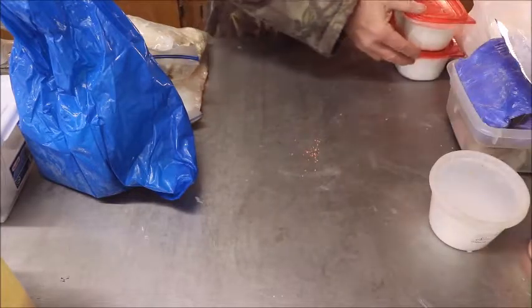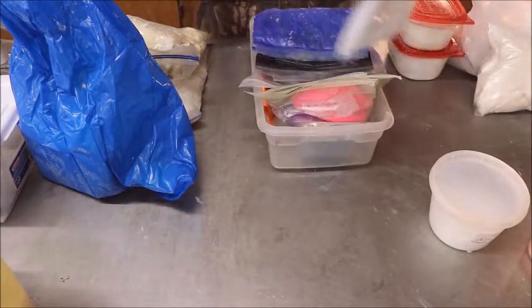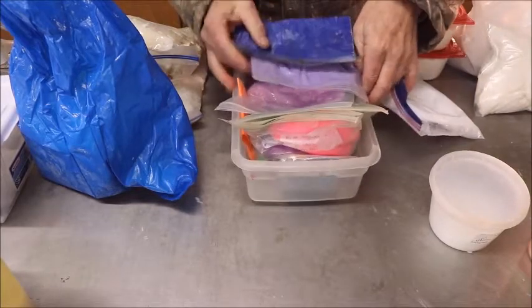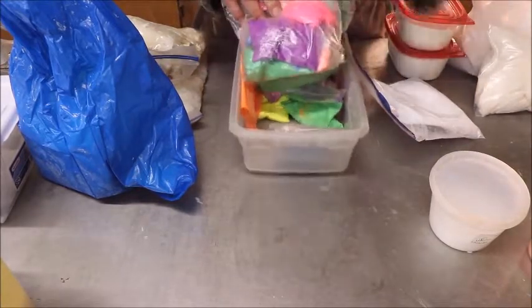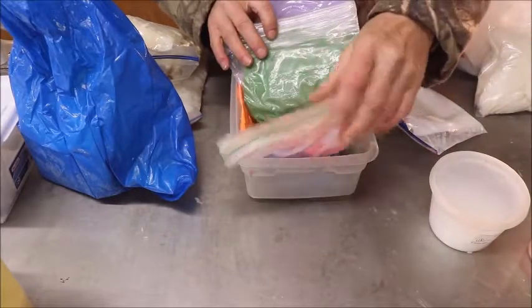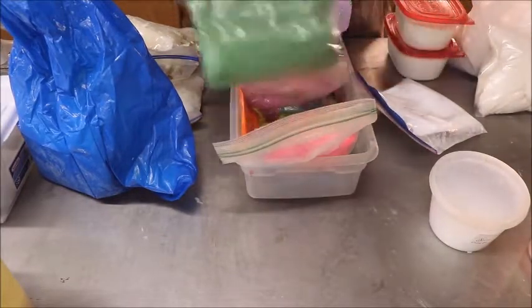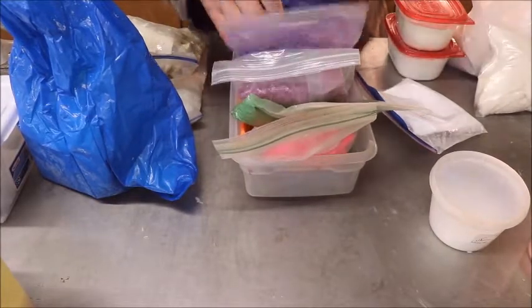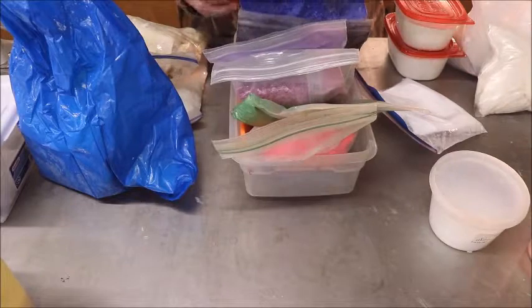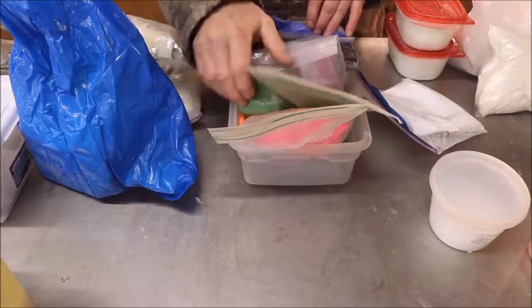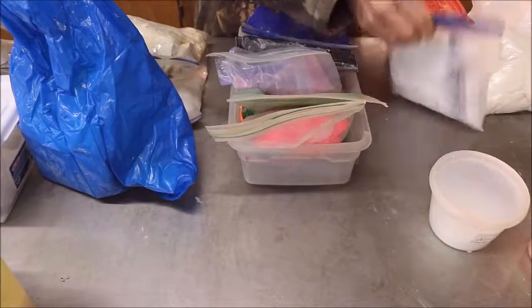And then, of course, we have my favorite, which are oxides. And as you can see, I've got lots of oxides. It comes in every color you can think of, from blues and purples and neon colors and all the basic colors. And you can get these by the pound, which is why I usually buy them. And you just put them in your soap until you get it where you want it.